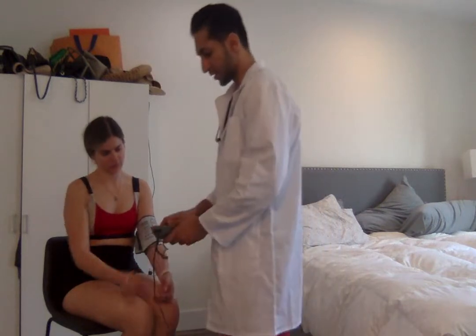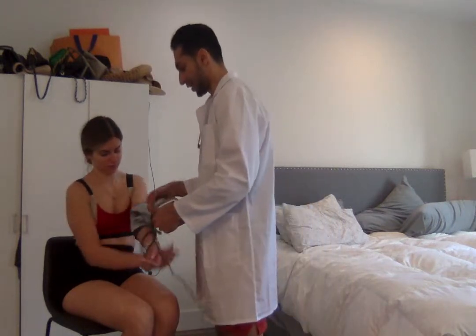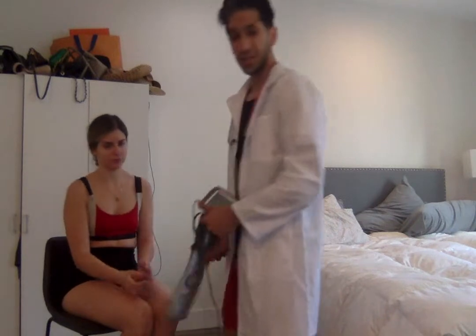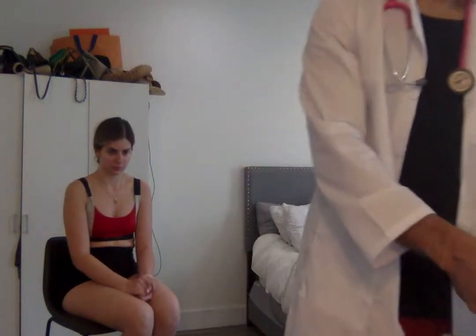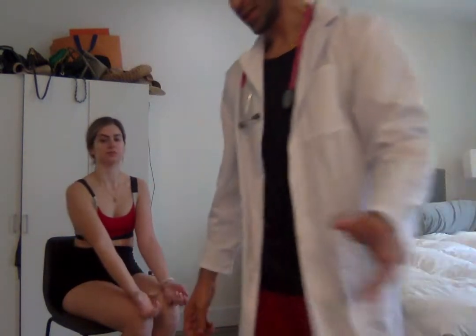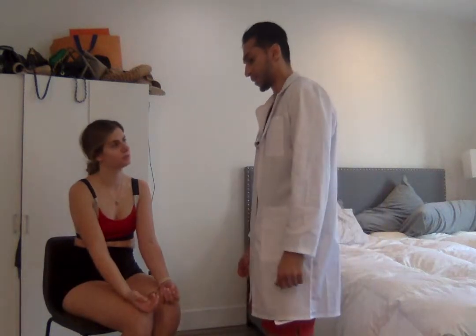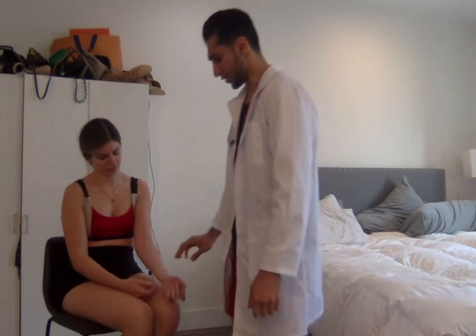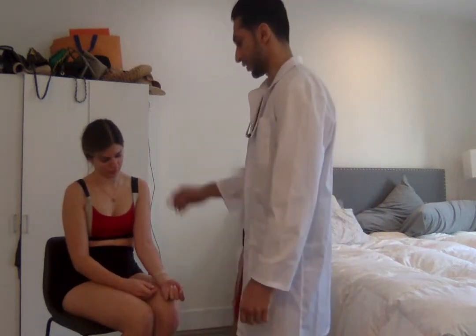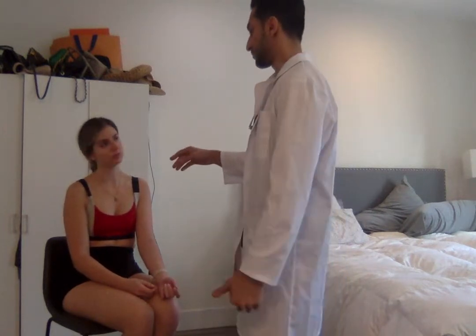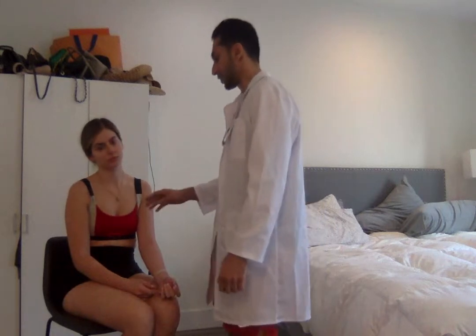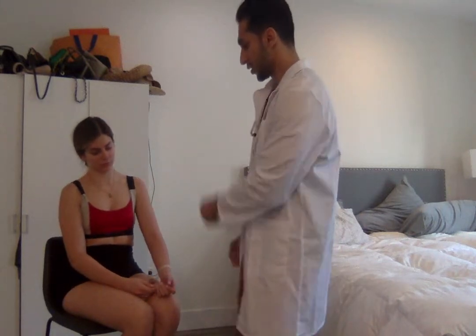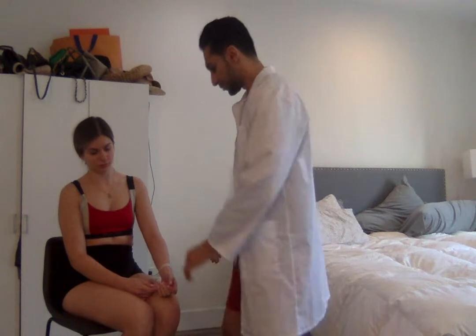Okay, so 126/78. Heart rate is at 80. Respirations I counted was about 16 in a minute or so. 16. We're gonna actually check for the patient's pulse deficit too, if she has any. We'll be doing that with the radial artery over here, and we'll also be checking for the patient's PMI, which is the apical pulse. So let's do that. That's going to be at the left mid-clavicular, fifth intercostal space.